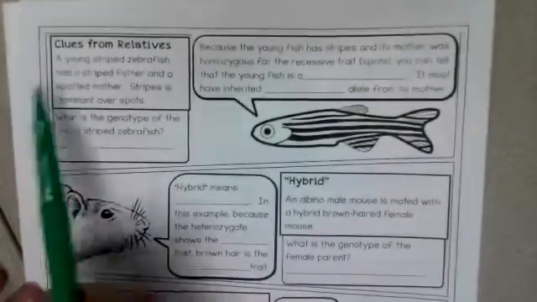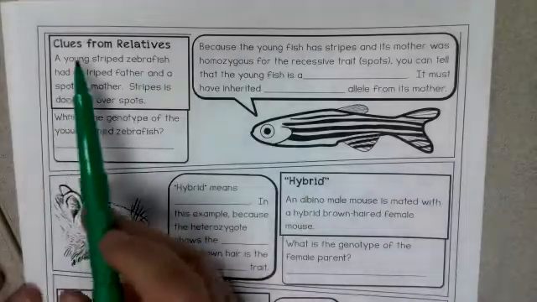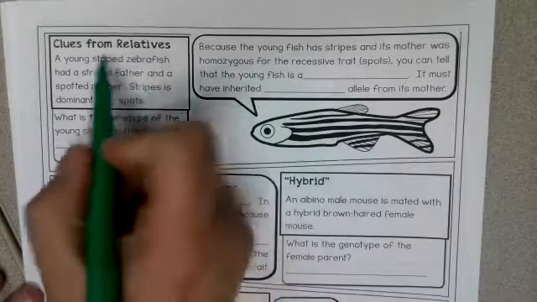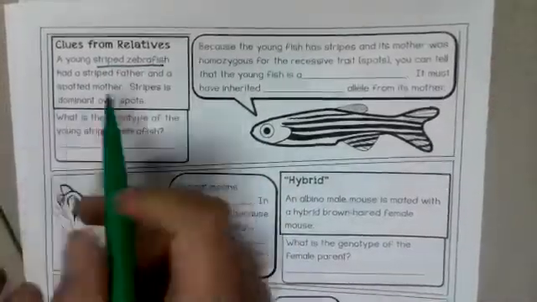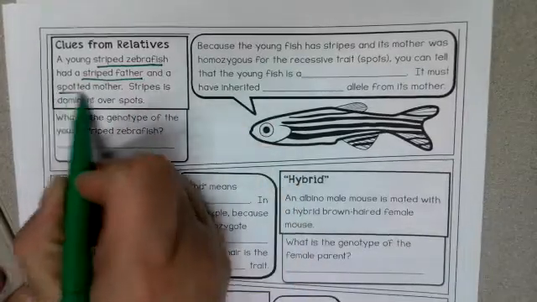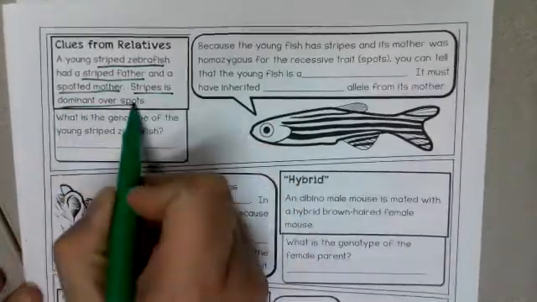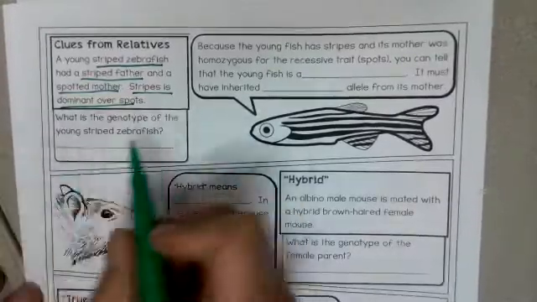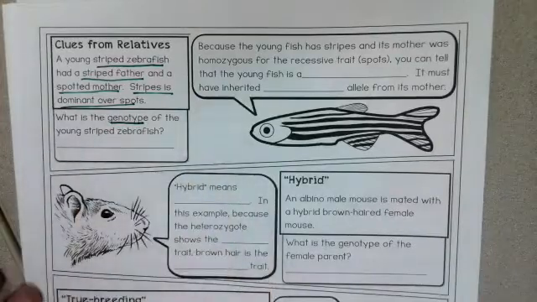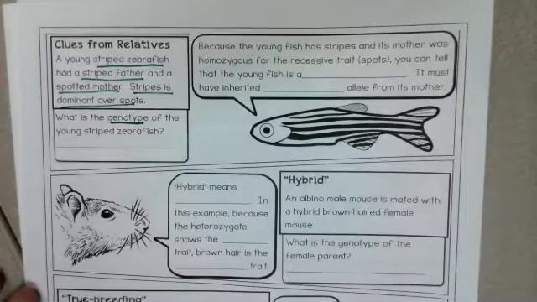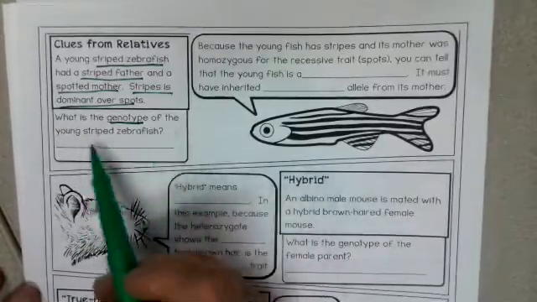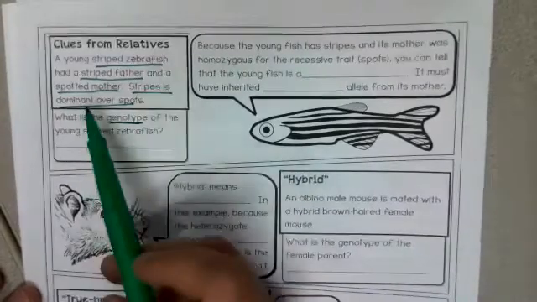Okay, so now we're gonna be looking at some zebrafish here. So we have clues from relatives. A young striped zebrafish, so our zebrafish in question is striped, has a striped father and a spotted mother. Stripes is going to be dominant over spots, okay? So our first question here is, what is the genotype? And once again, what's a genotype? That's right, it's the coding. So the genotype or the coding of the young striped zebrafish. So this dude over here.